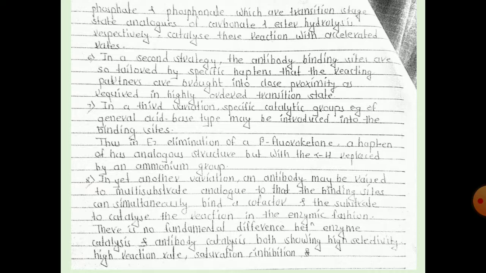In the second strategy, the antibody binding sites are so tailored by specific haptens that the reacting partners are brought into close proximity in a highly ordered transition state. In a third variation, specific catalytic groups, for example of general acid-base type, may be introduced into the binding site.